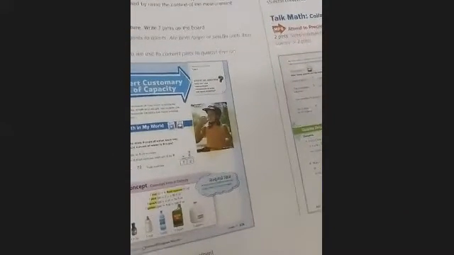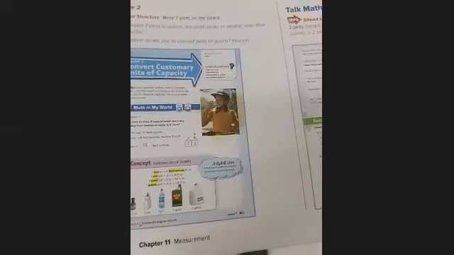We need to know the definition of capacity. Who can read, guys? Ziyad, read. Yes, mister, I will read. Capacity is the measure of how much a container can hold, just like length and width. It is how much a container can hold.